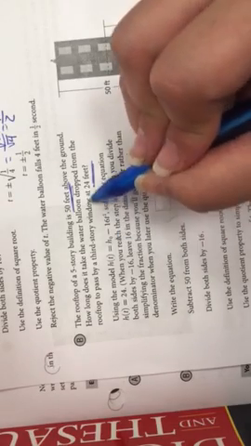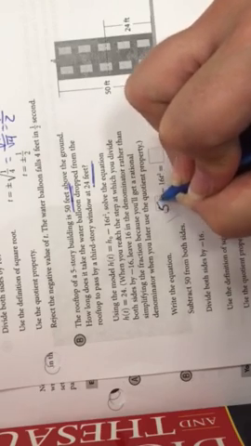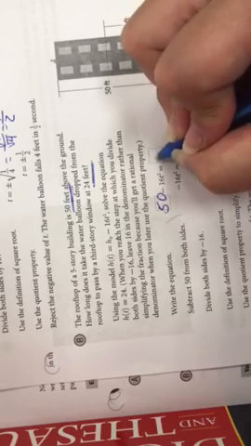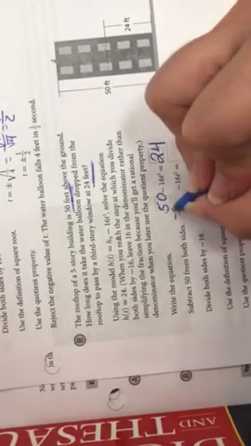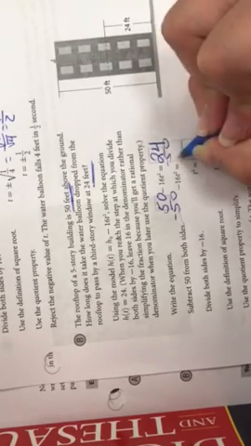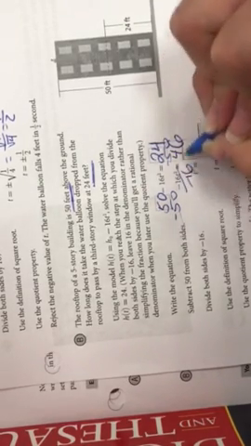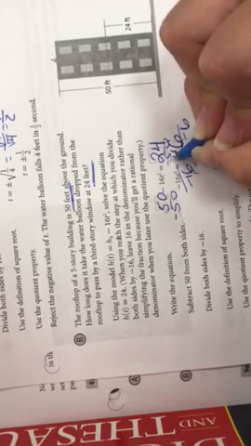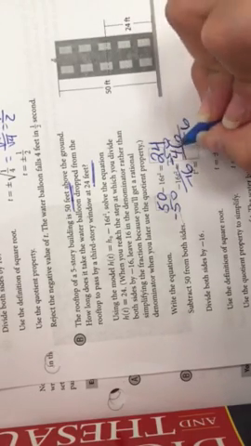Our initial height is where it started, so our initial height is 50. And we want to know what our t is for it to hit 24. First we subtract 50 from both sides, and we end up with negative 16t squared equals negative 26. We're going to divide both sides by negative 16.